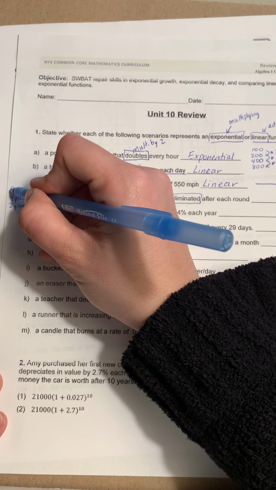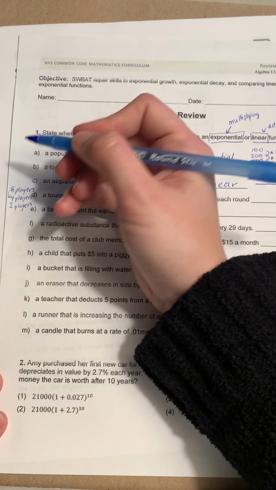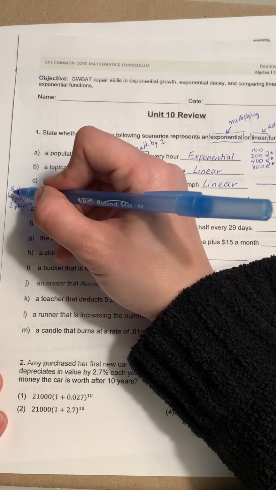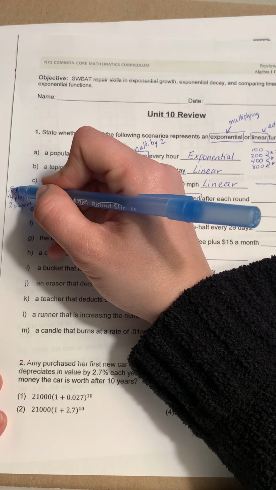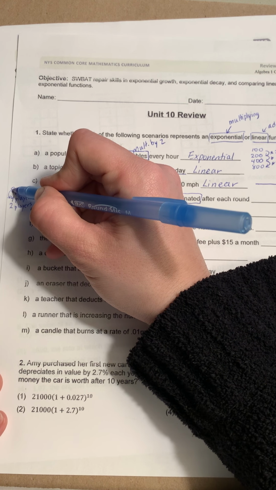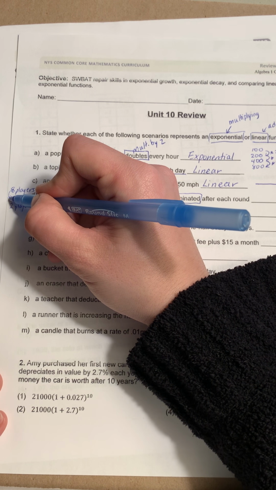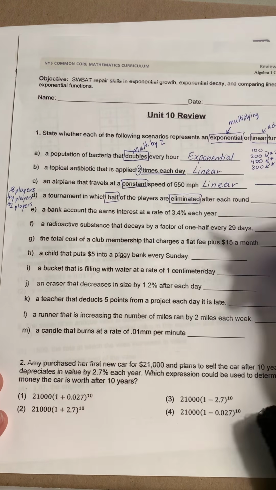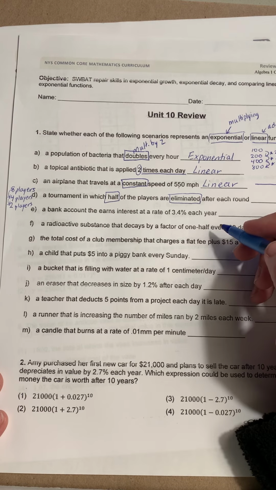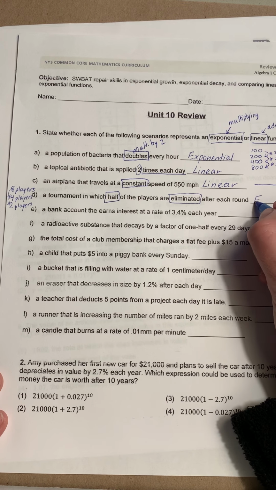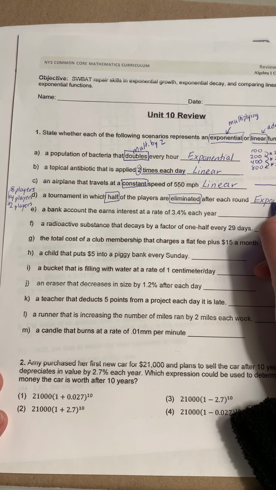So what's happening when I go from 8 to 4 is really I'm splitting it in half, which means I'm multiplying by a half. So if I take 8 and multiply by half, I'm going to get 4. If I multiply by half again, I'm going to get 2. So because I'm multiplying by a half, that means it is exponential because I'm multiplying.